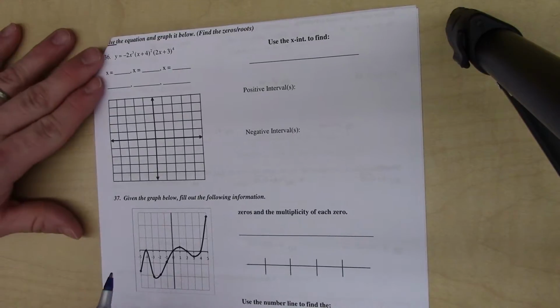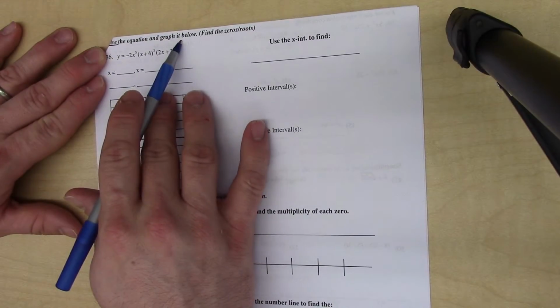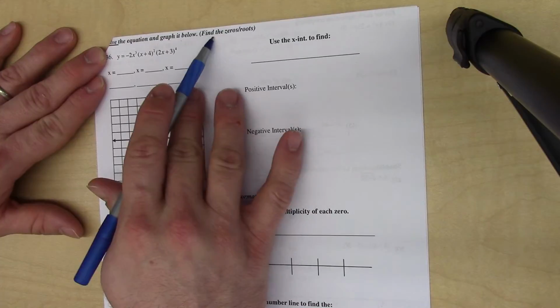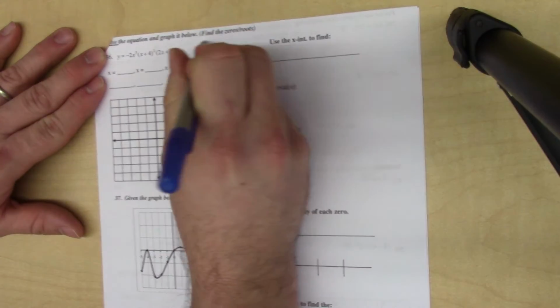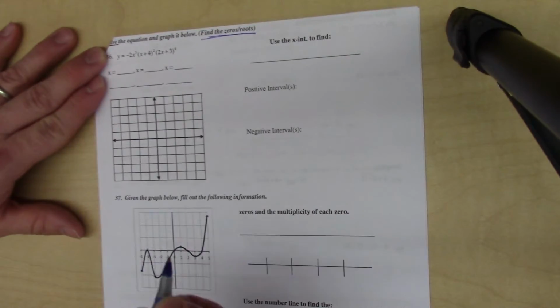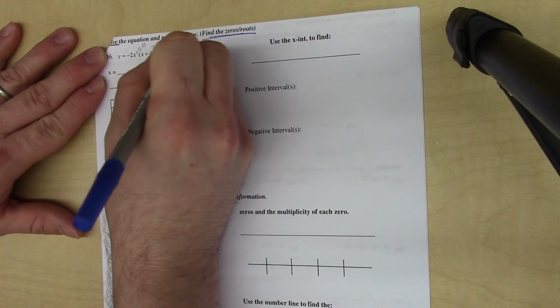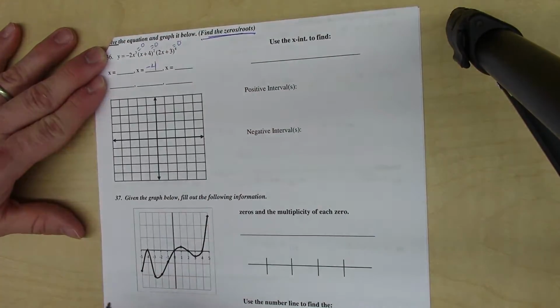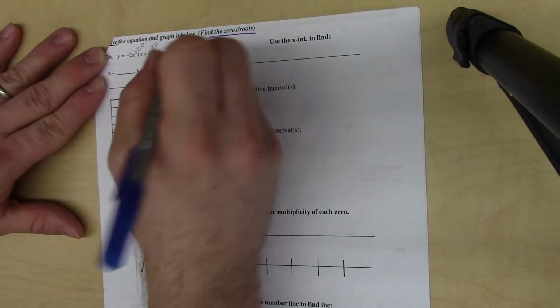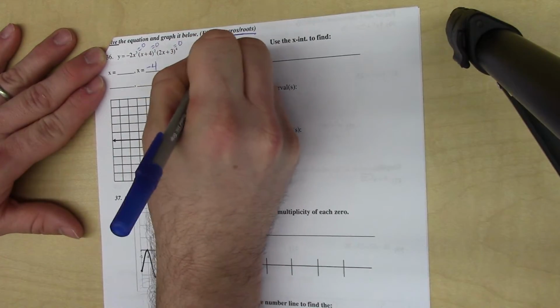Like for instance, the first thing it says is solve the equation and graph it below. Graph just means find the zeros and roots. If you remember, finding the zeros and roots means to set each of these terms equal to 0. When I do that, everybody can do that one. You just minus 4 to both sides. When you do this, it's not as hard as you think.